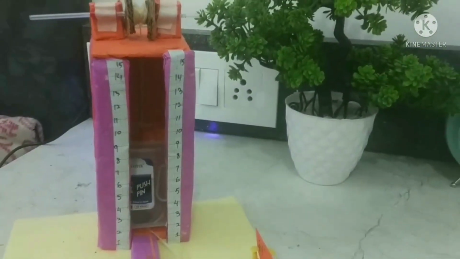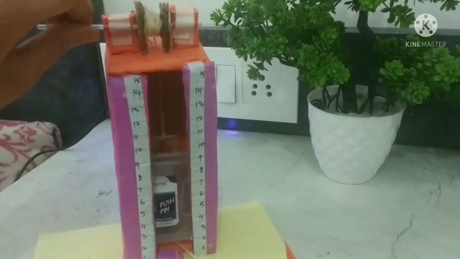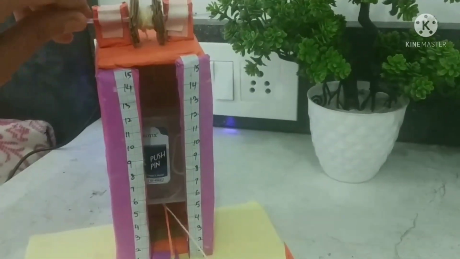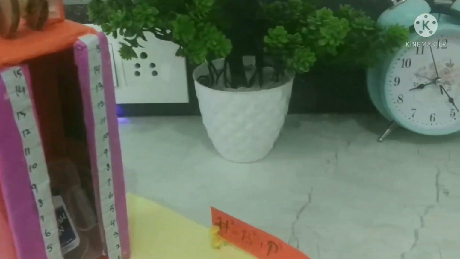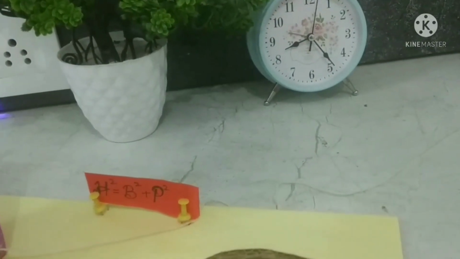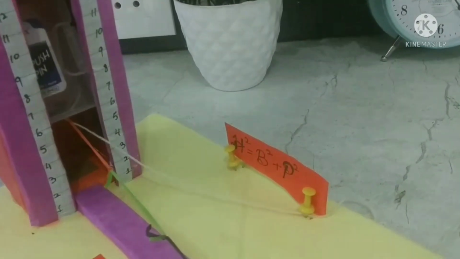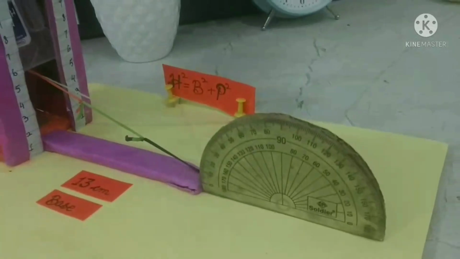Through this, we can change the height according to ourselves. So if we want to increase the height, we can increase, and if we want to decrease the height, we can decrease using this mechanism over here. So now let us set the height to be 6. So the height is 6 over here now and the base is 13.